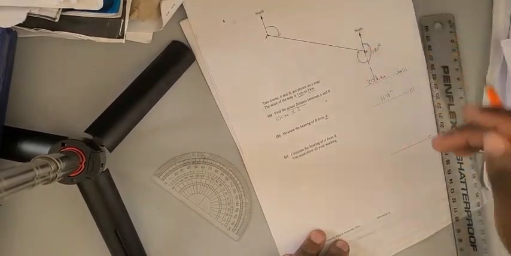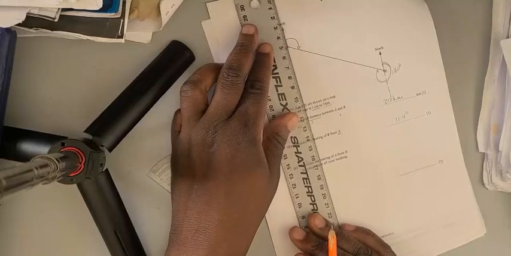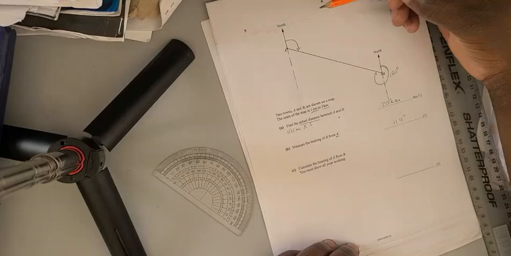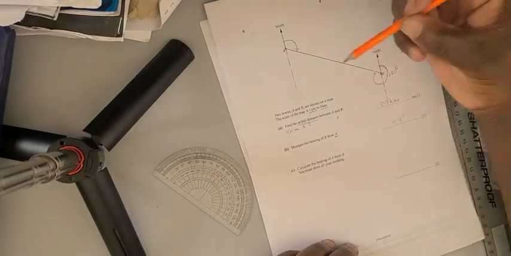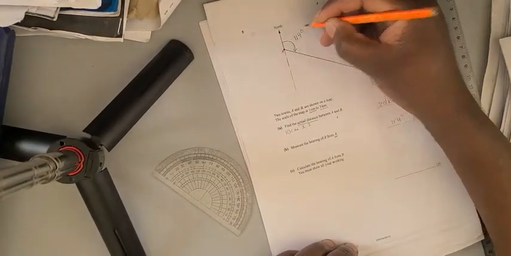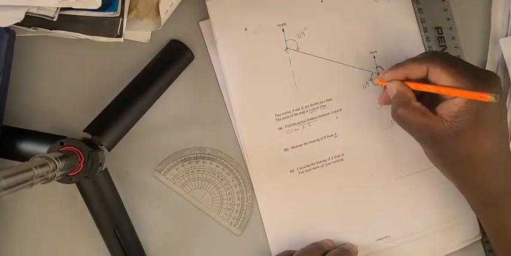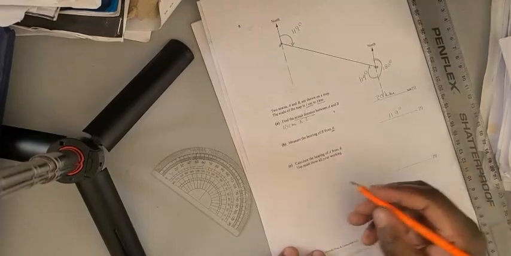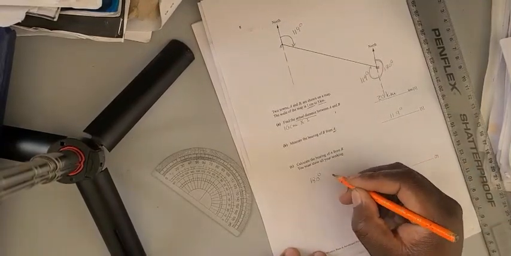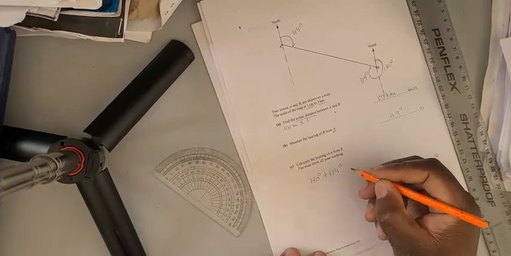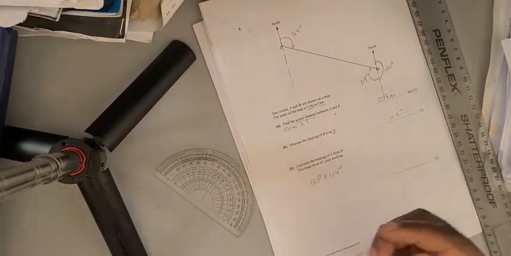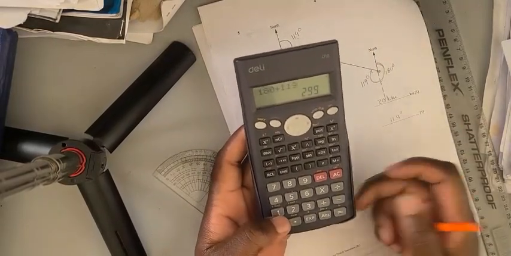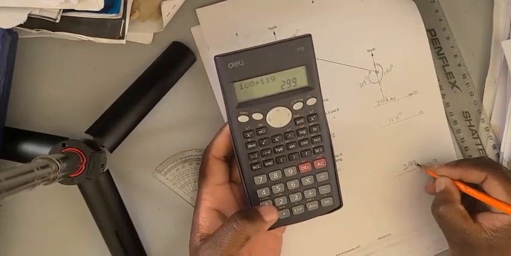And the remaining angle, if I also continue this north line, I know that my two north lines are parallel to each other, so I can make use of the alternate angles. So I found out that this angle here is 119 degrees, so this angle here also has to be 119 degrees. So the bearing of A from B is 180 degrees plus 119 degrees. So if I say 180 degrees plus 119, I should get 299 degrees.